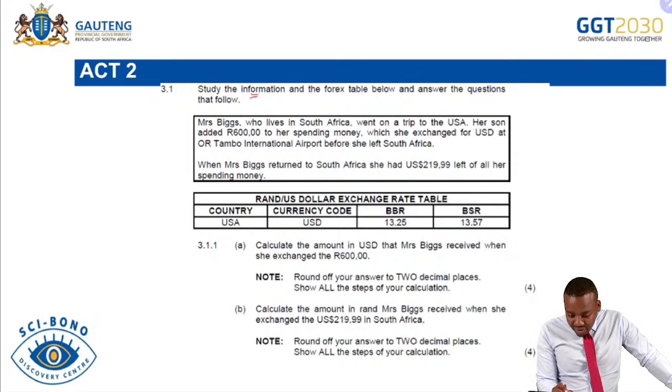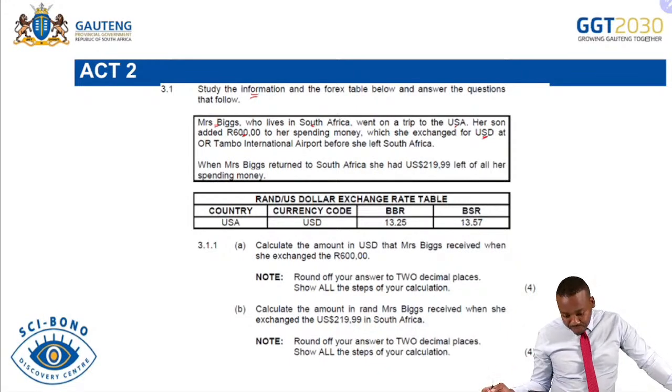Mrs. Biggs, who lives in South Africa, went to visit the USA. The name is not important, but you need to know where this person is from: South Africa. Her son added 600 rands to her spending money, which she exchanged for US dollars at OR Tambo International Airport before she left.